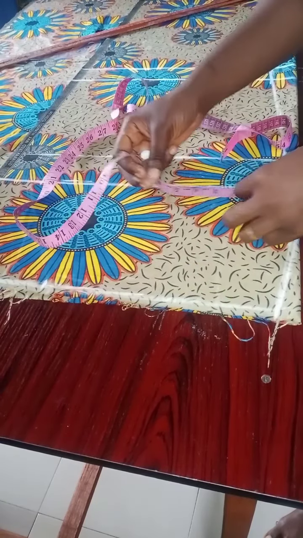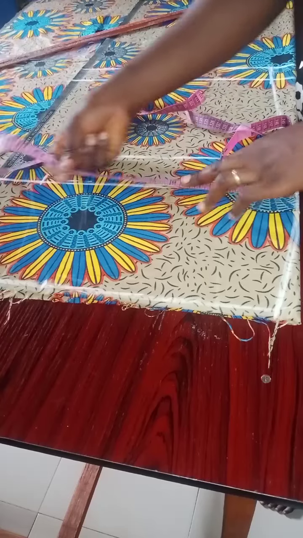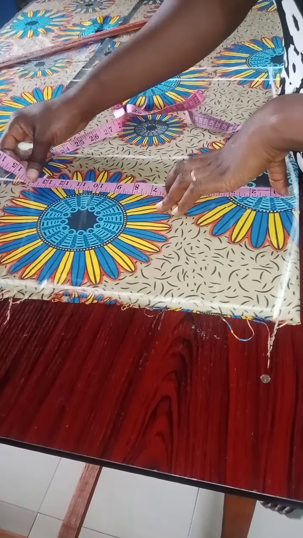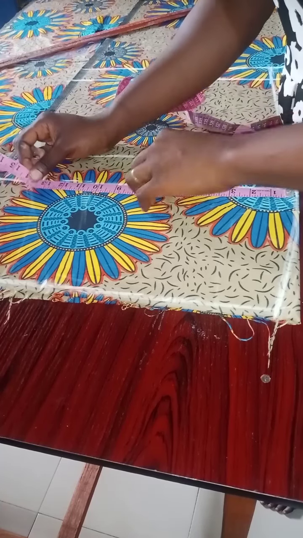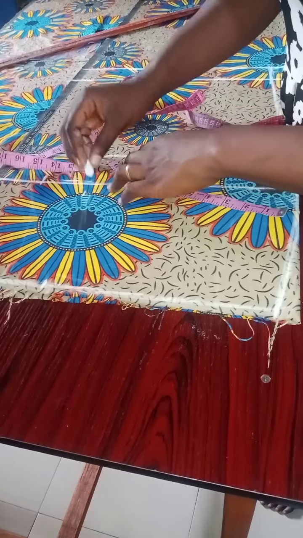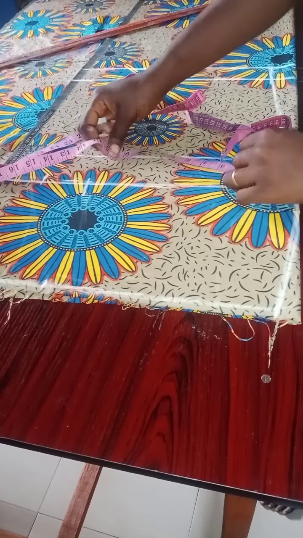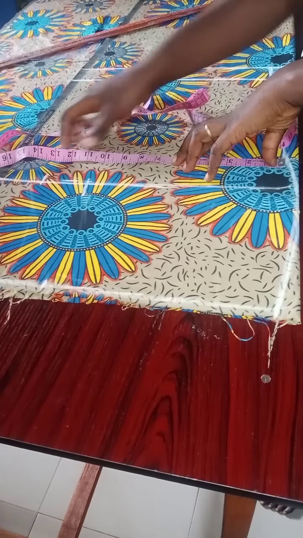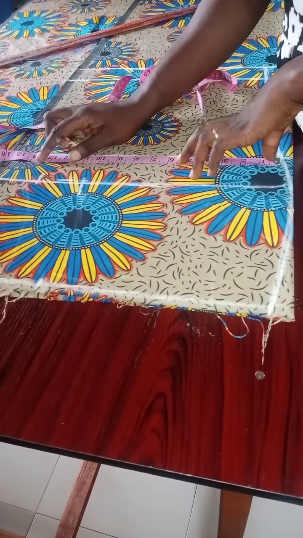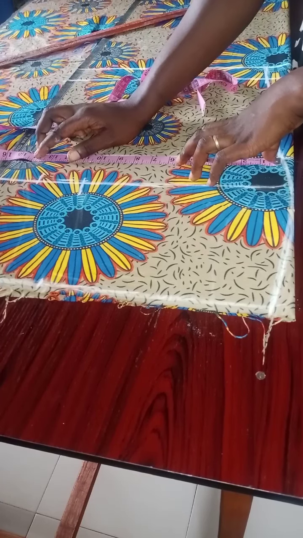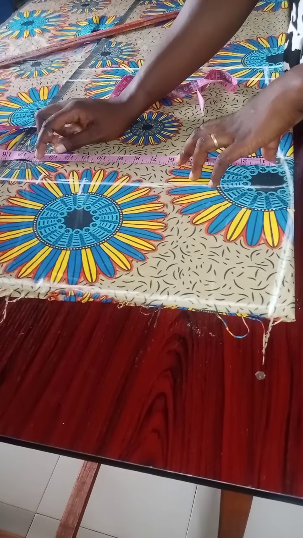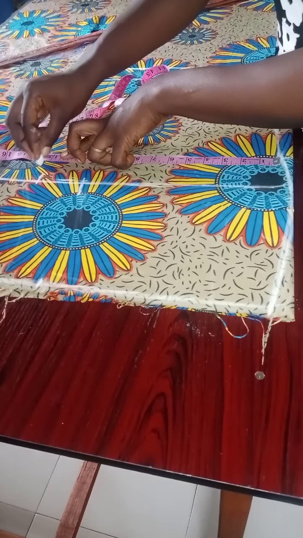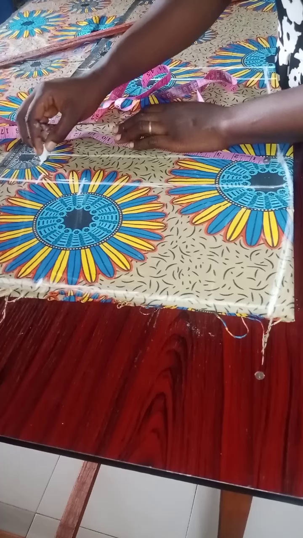Now the hip measurement is 38 divided by 4, that is 9.5. I'll also add 1 inch, making it 10.5. Now coming to the crotch, I will mark my laps measurement on the crotch line here. My laps measurement is 25. I will divide it by 2, is 12.5. So 12.5 plus 1 inch allowance is 13.5.